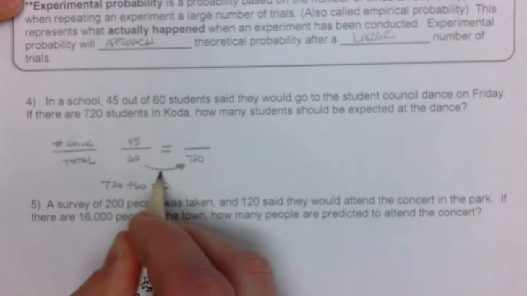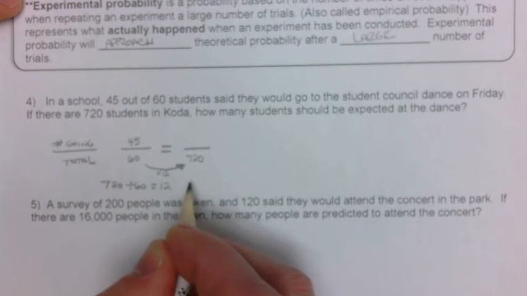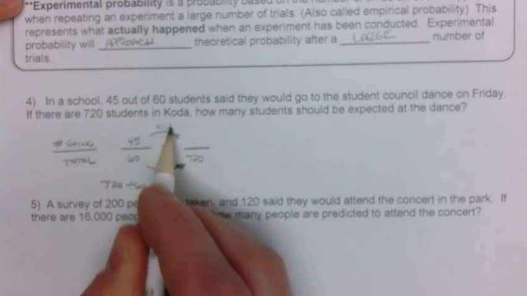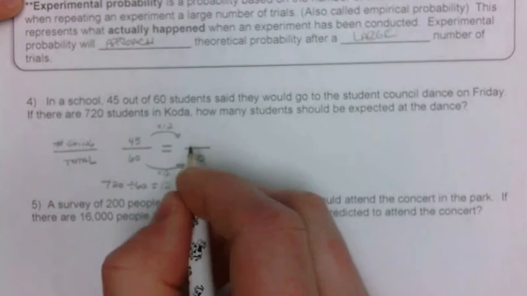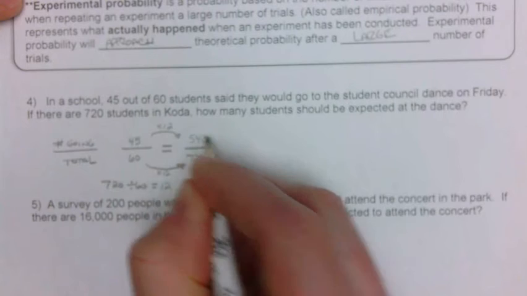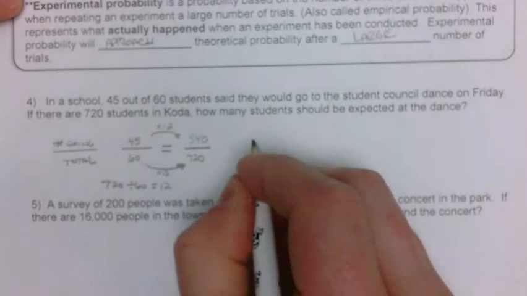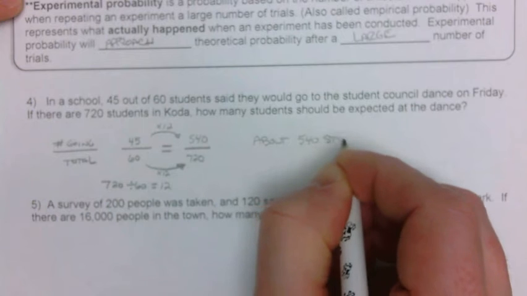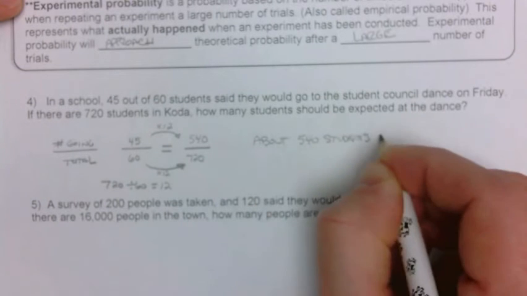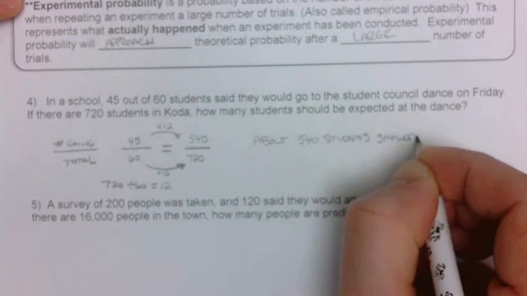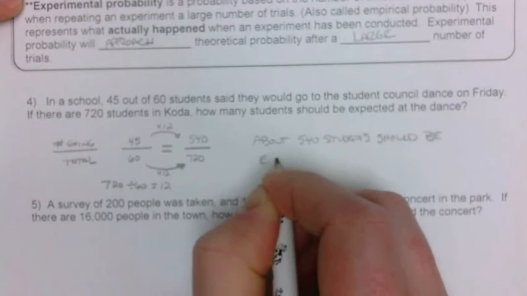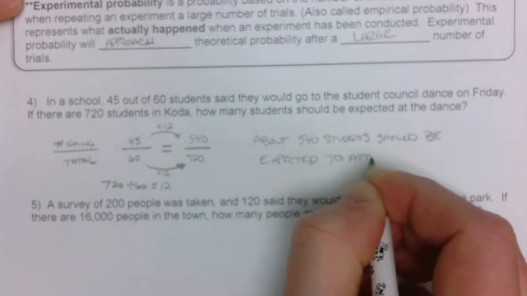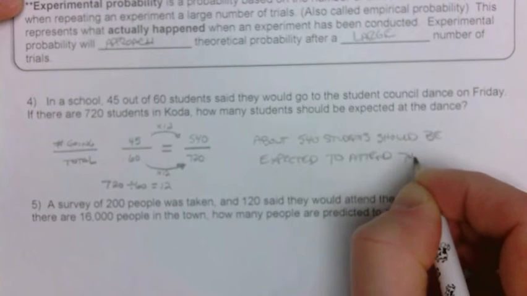So we did 60 times 12 to get up to 720, which means we need to do the same thing in the numerator. 45 times 12, that gives us a value of 540. So this means that about 540 students should be expected to attend the dance.